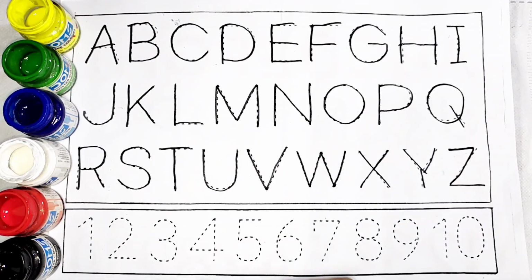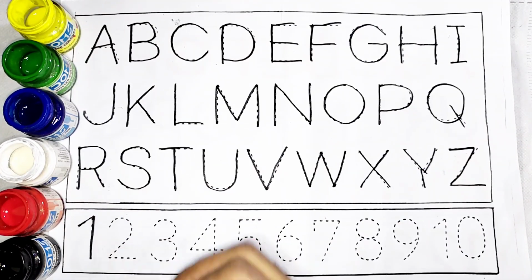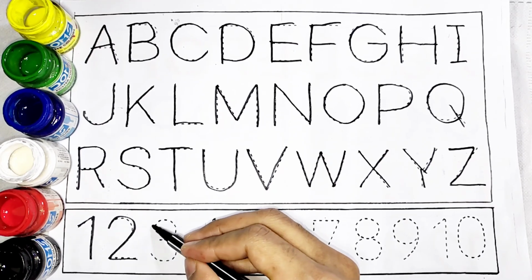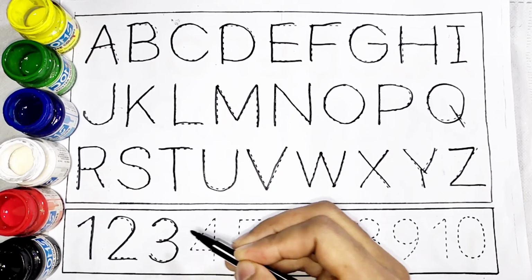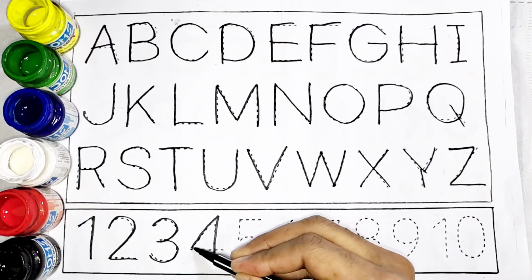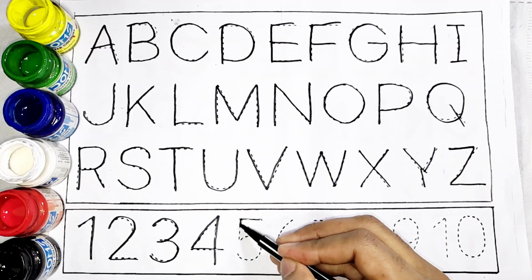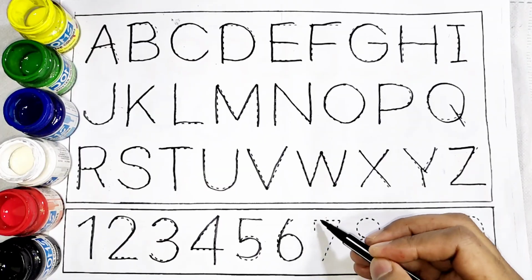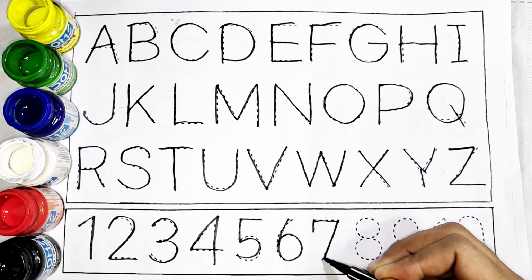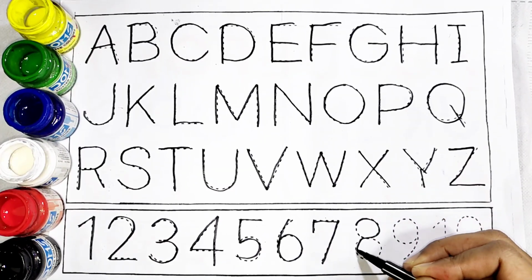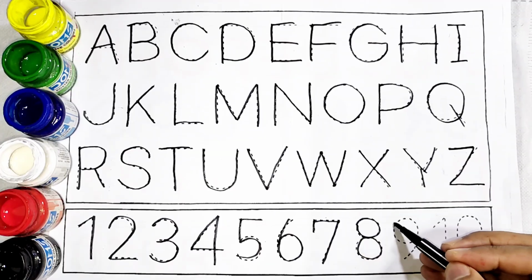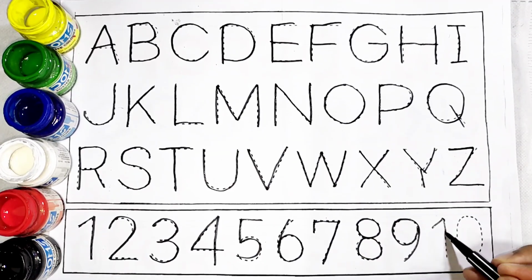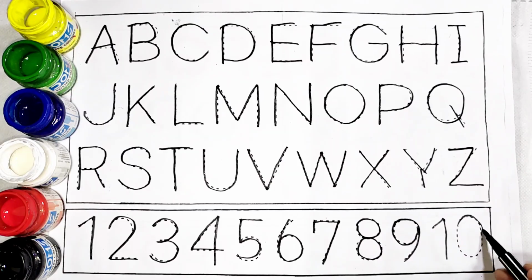Now we draw numbers. 1, 2, 3, 4, 5, 6, 7, 8, 9, and the last one is 10.